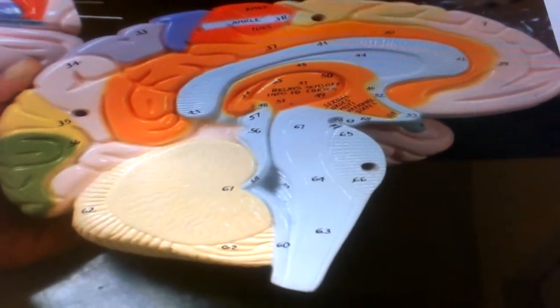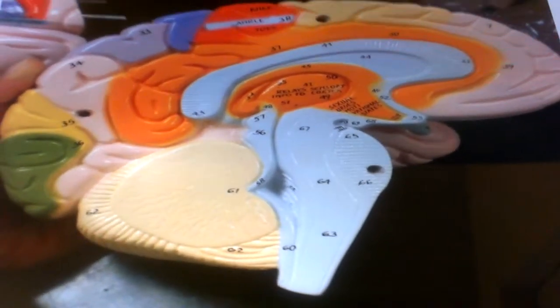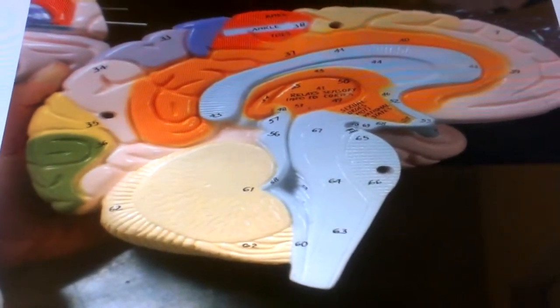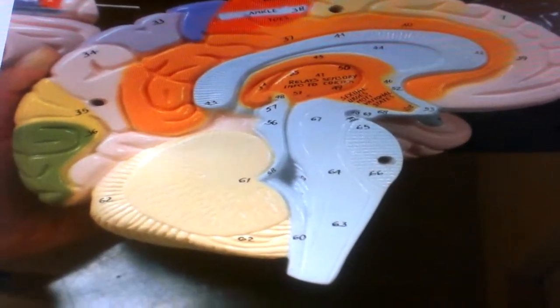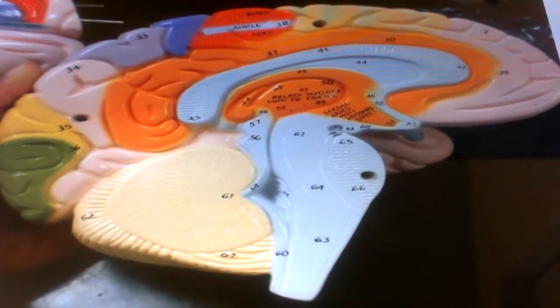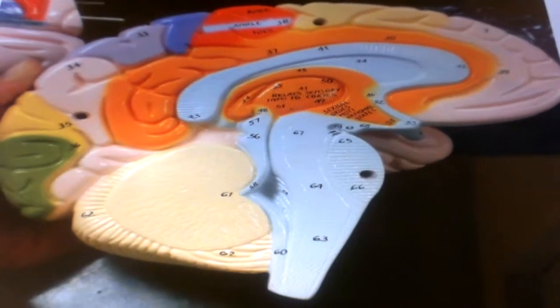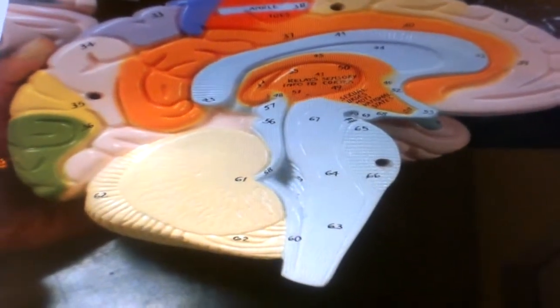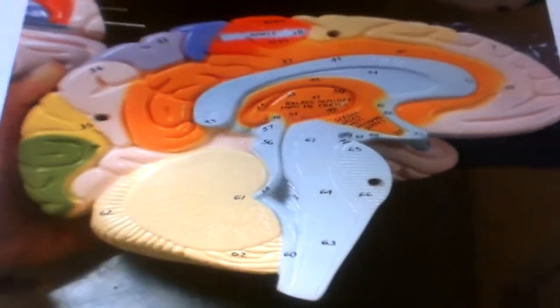function. They help you with learning, and if you were to hurt a certain part of your brain, then you would mess up some of the functions that you do in daily life, things that you don't really think about, that you actually depend on, but you might take for granted, like the occipital lobe.